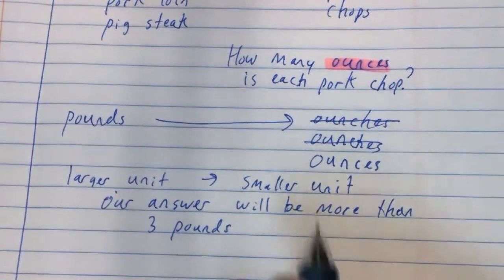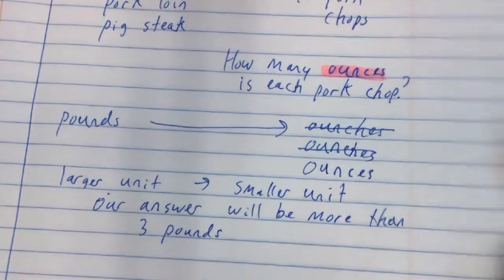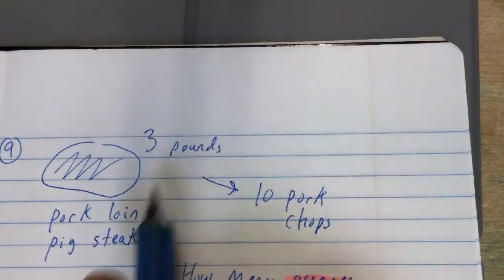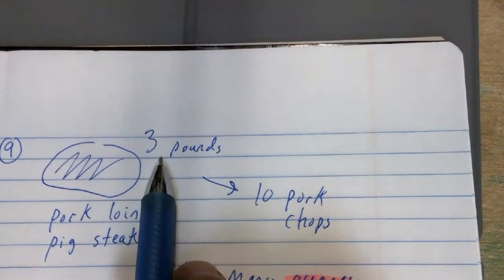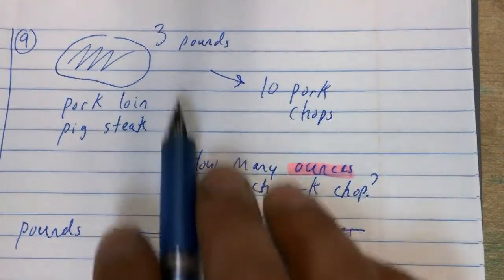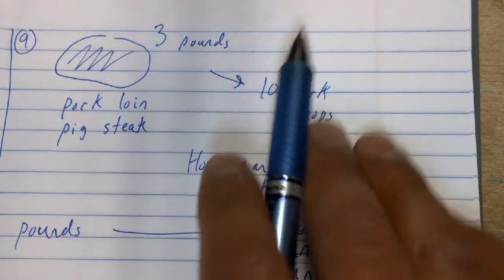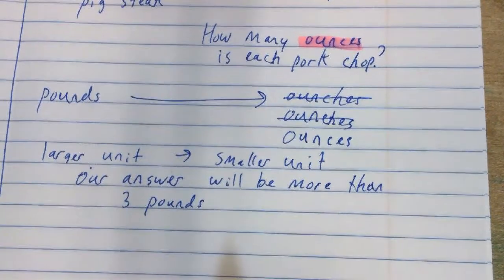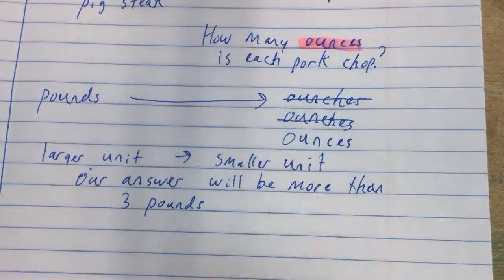Now, when I say answer, we're actually doing two things. First, we're going to change this to ounces. And then once we have this in ounces, we can divide it into 10, and that'll give us ounces for each pork chop. But the initial answer from 3 to whatever ounces, it's going to be bigger. Right? But let's find out. I could be wrong here.